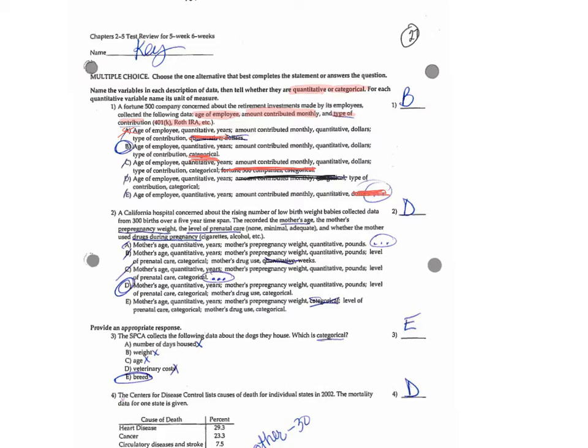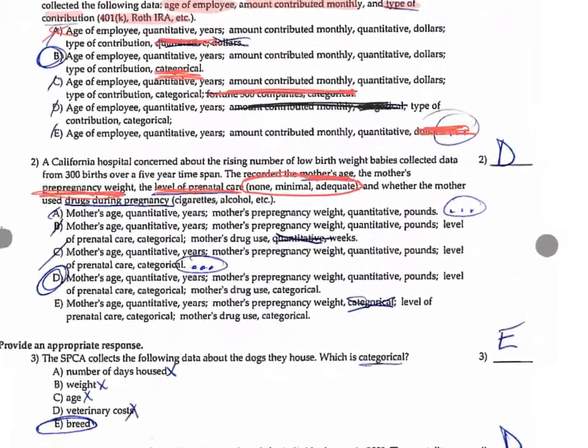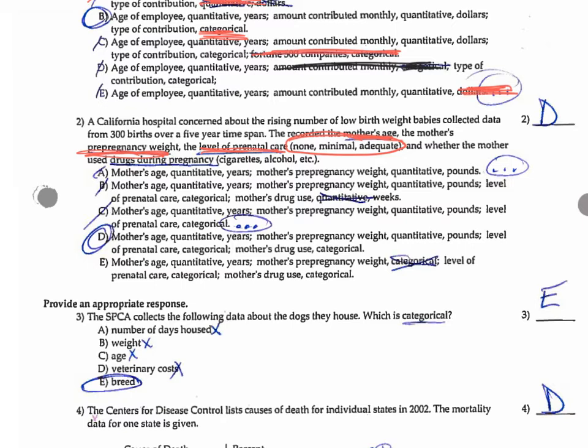2, similar idea. We have the mother's age. That's a numerical value, so that would be quantitative. Pregnancy weight would be quantitative because that's a numerical amount. Level of prenatal care. Now look at how they describe this. None, minimal, or adequate. So that level of prenatal care will be categorical. And then if they used drugs during pregnancy and what they were, cigarettes, alcohol, etc., that will be categorical also.